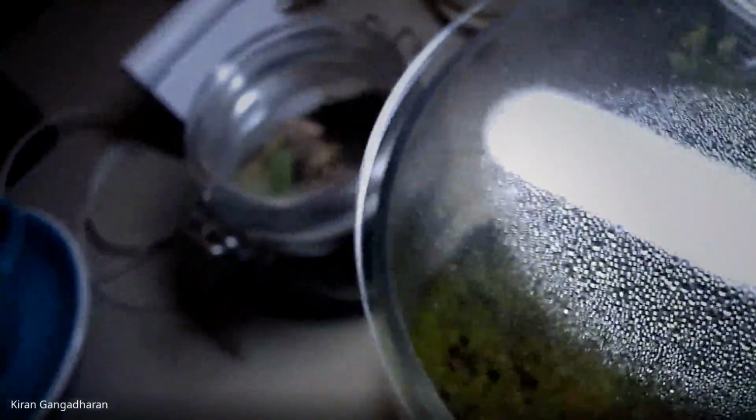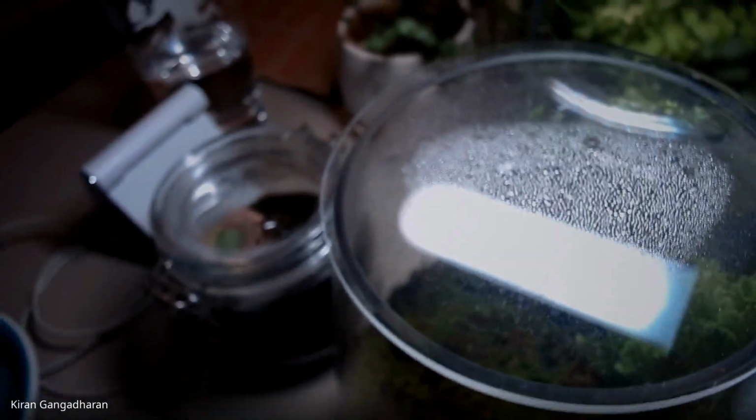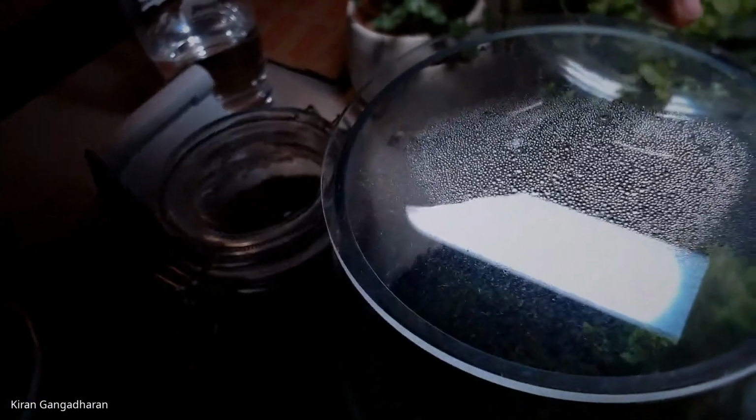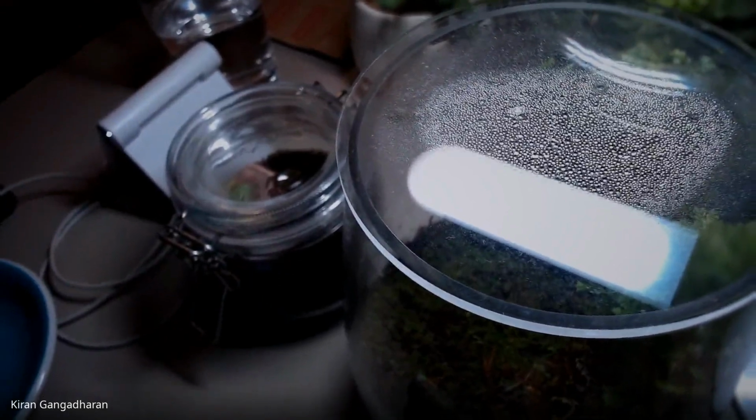But on the other hand, if you see the fern, you can see this thing is actually touching the top because it's grown big enough. So I'll need to trim that. It very much depends on the setup. The biggest one I've almost never touched. I just let it remain.